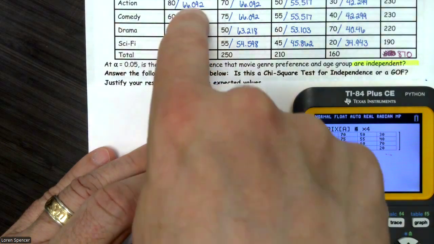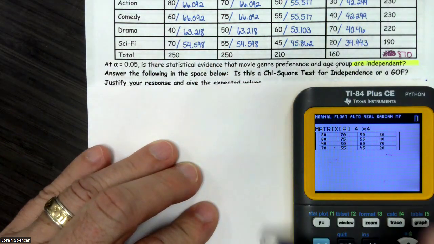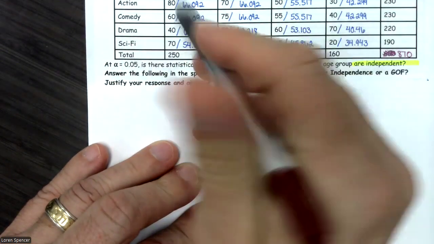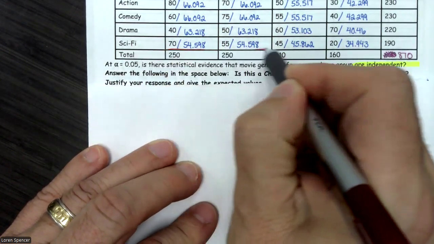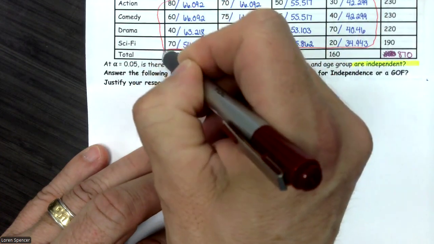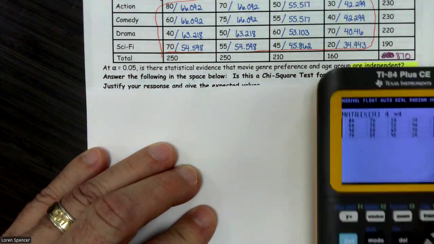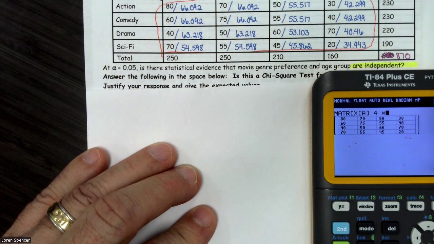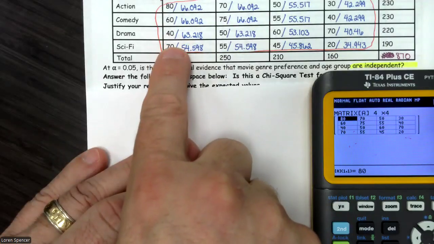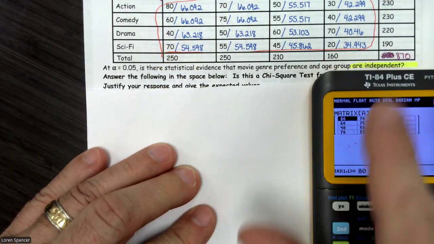And we just said we have 1, 2, 3, 4. And please note, we do not count the totals when we're inputting the matrix. So we have 4 rows, 4 columns. So this is a 4x4. And we input those data, the 80, 60, 40, 70, etc.